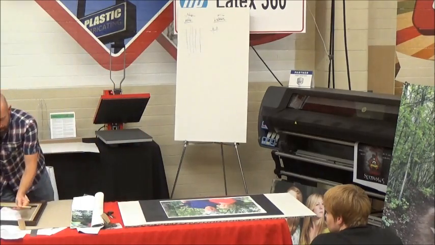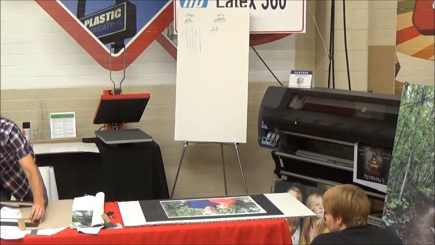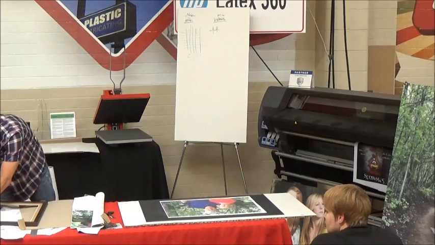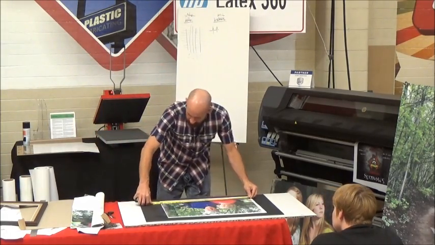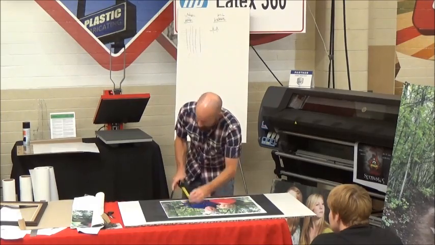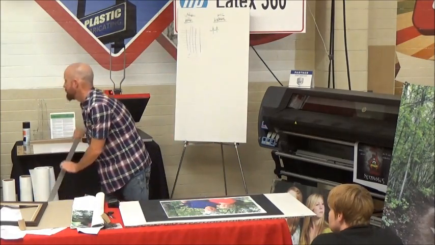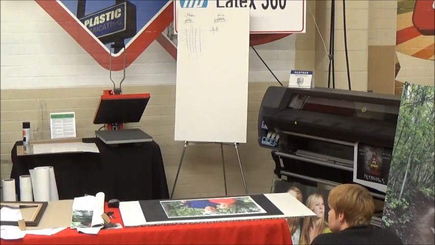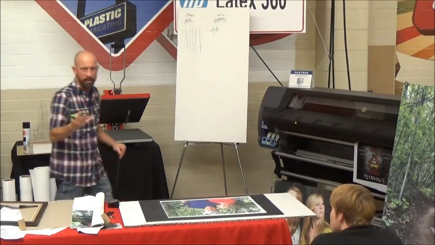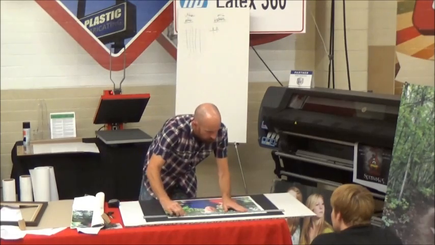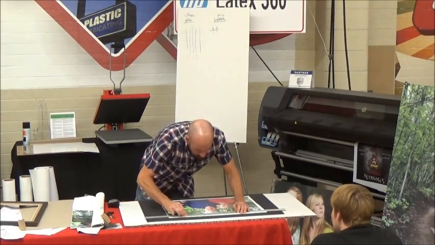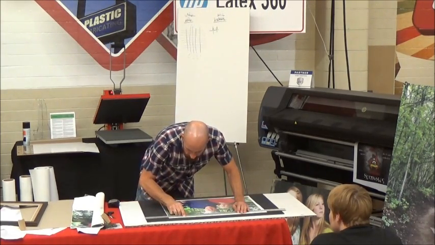You just want to measure what your inside dimensions are. Mine's 20 inches by 16. I got a little bit extra on this one. And then when you go to cut these things, usually easiest to try and do it over the course of maybe 1 or 2 strokes instead of trying to get it all the way through in just one stroke. But it will cut through pretty darn clean.